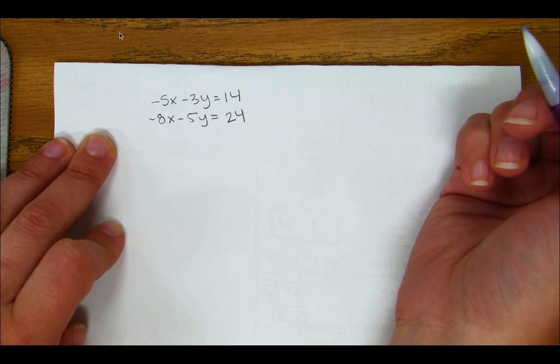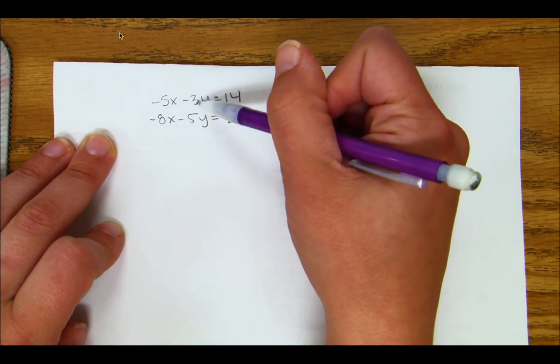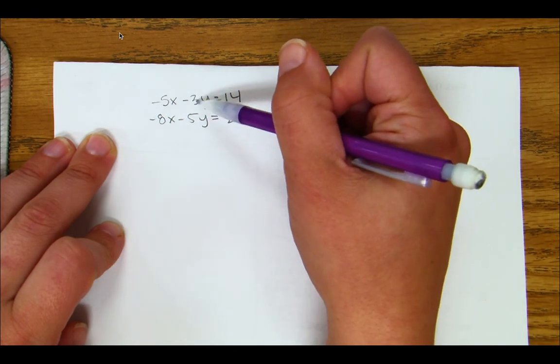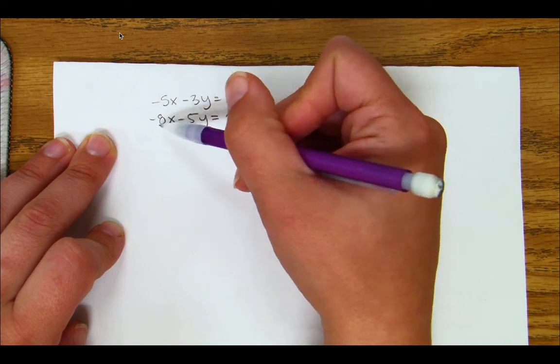So from there, I need to determine which I want to eliminate. In this case, I think I'm going to eliminate y. I like being able to multiply by smaller numbers. So you can notice that this is 3 and 5. That's a little bit easier than multiplying by maybe 5 and 8.